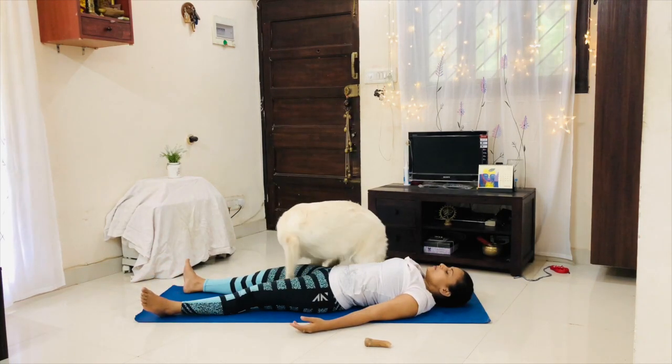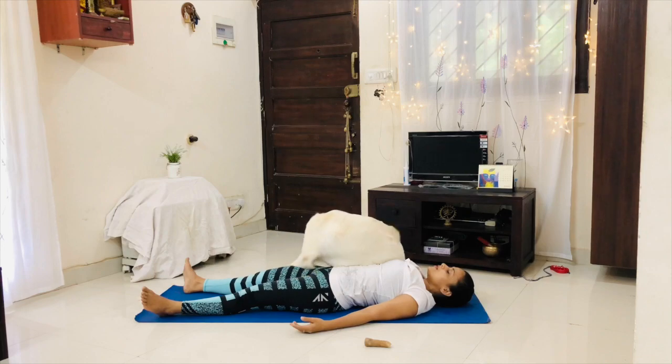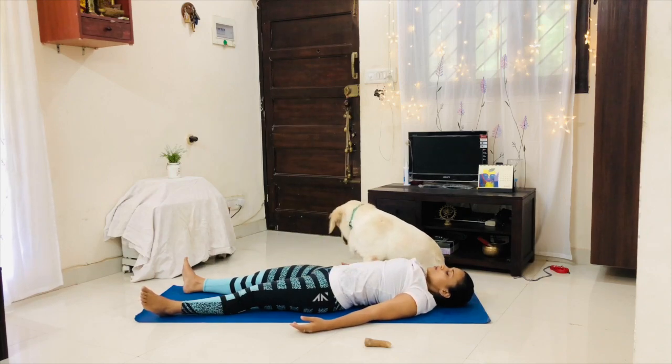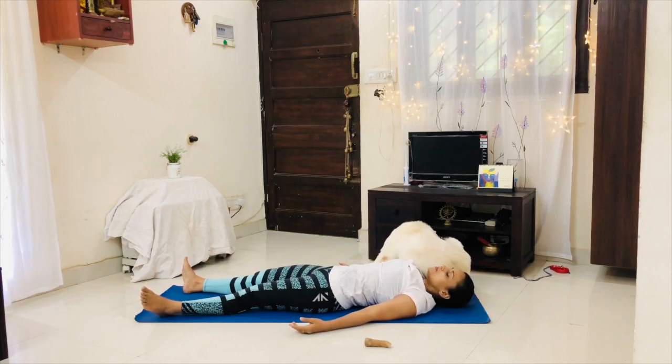And stay here. And breathe. So that your feet are flopped over to the either sides. You can keep your knees slightly bent if you want to. Pelvis tucked in gently. Shoulders away from each other. Chin towards the chest. And eyes closed, jaw relaxed. Relax your facial muscles and breathe.